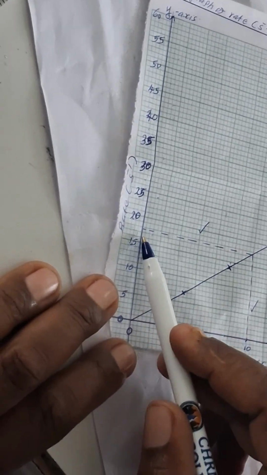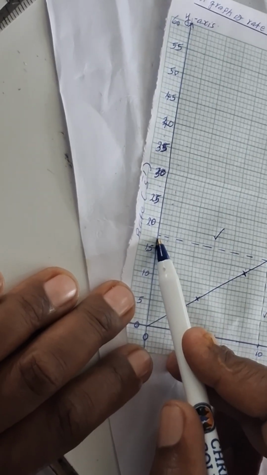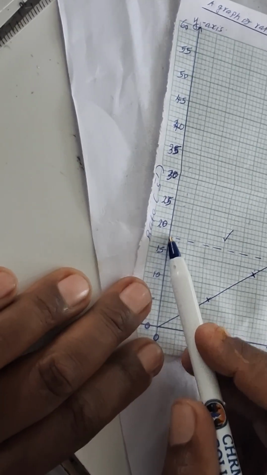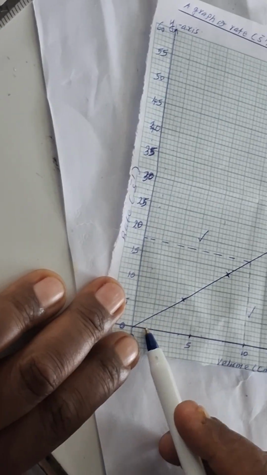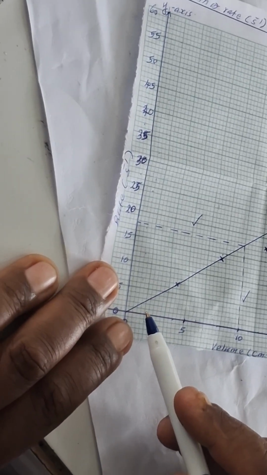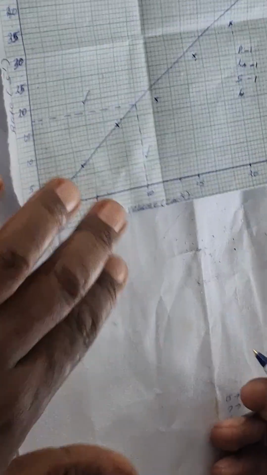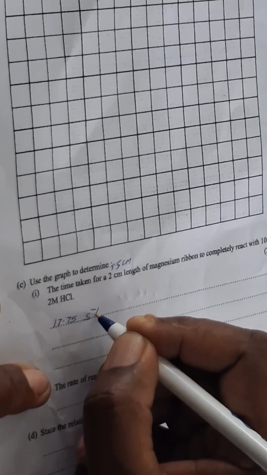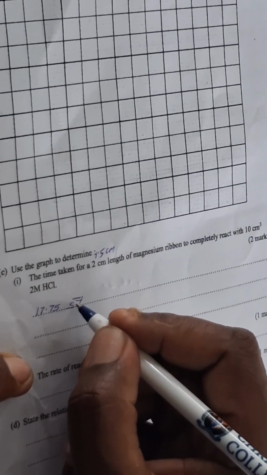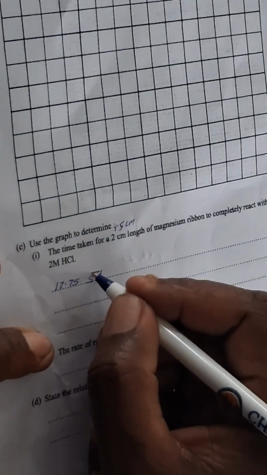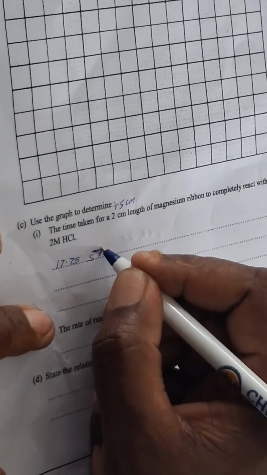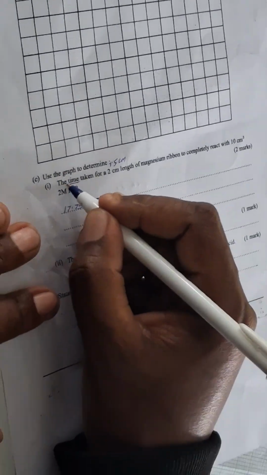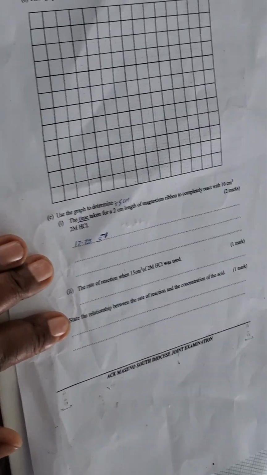This is 15, 16, 17. This 17 is very close to 18. So you can say it is 17.75. So the answer there is 17.75 per second. But the question is what? Time. Not what? Rate. What was our rate?